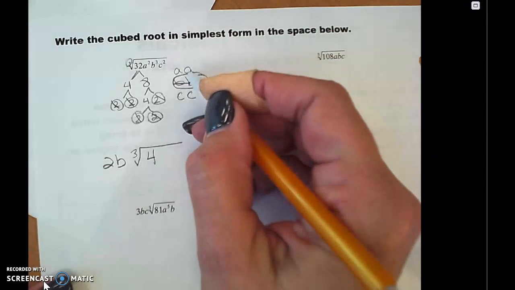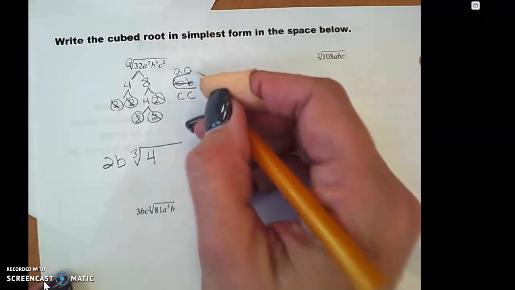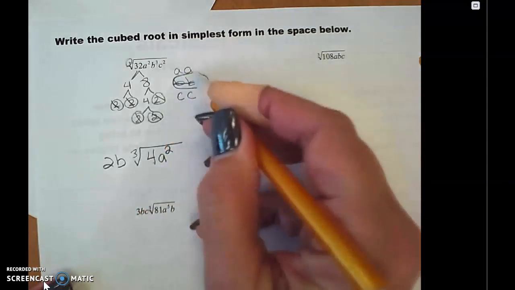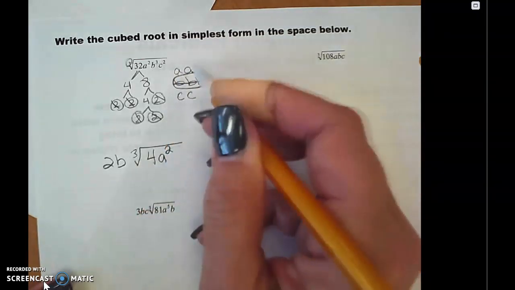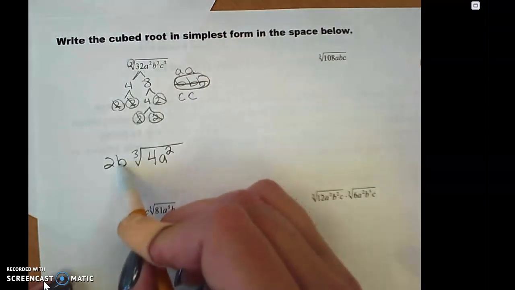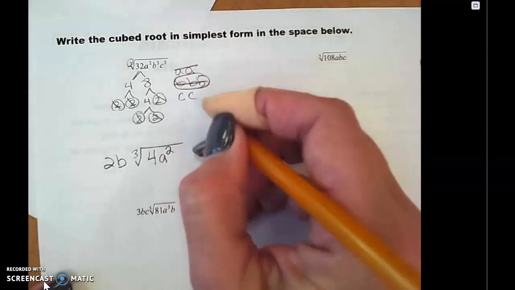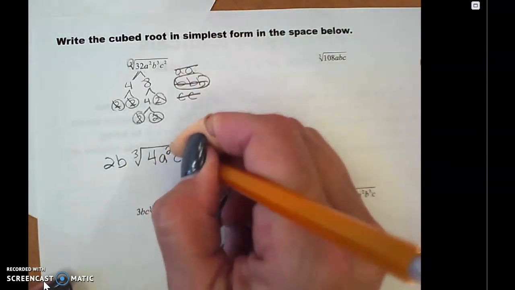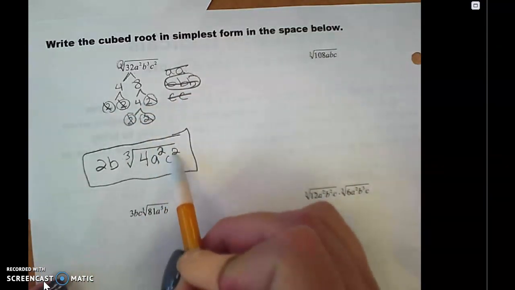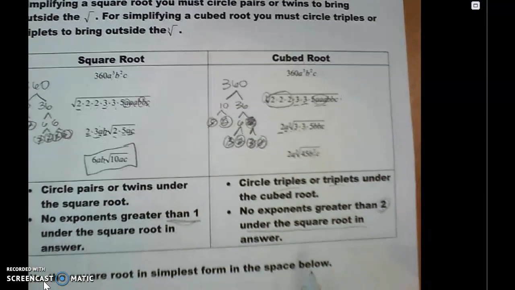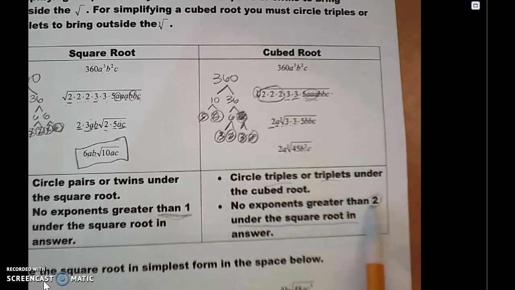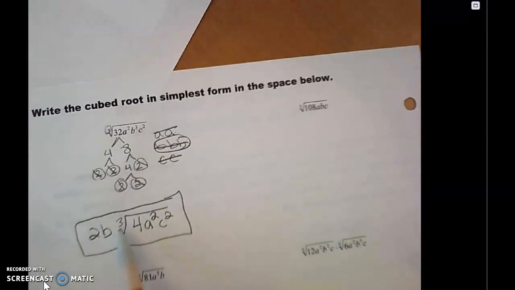I have 2 A's left over inside the house, so A squared stays in. It doesn't come in as 1. There's 2 A's, that has to come as A squared. The only time it comes out as 1 is, in this case, if it was 3 of them, then they come out as 1. And then the C squared stays inside. Remember, we talked about on the front, okay, it's okay to have an exponent of 2, because right here it said no exponents greater than 2. Okay, so we can have an exponent of 2 underneath a cube root.